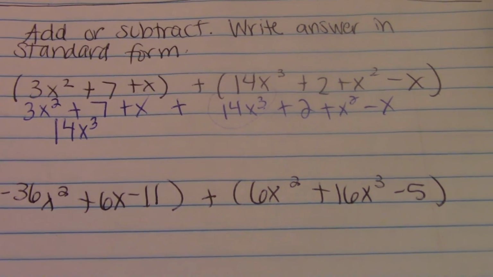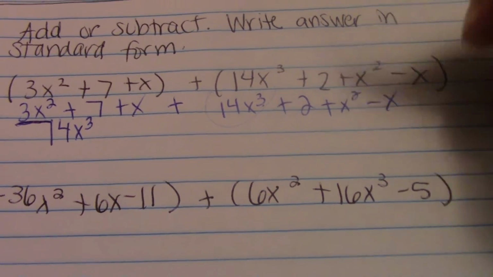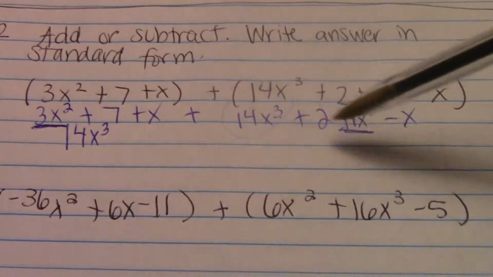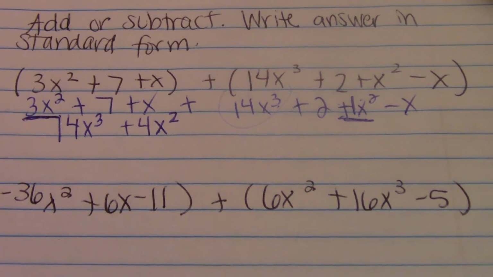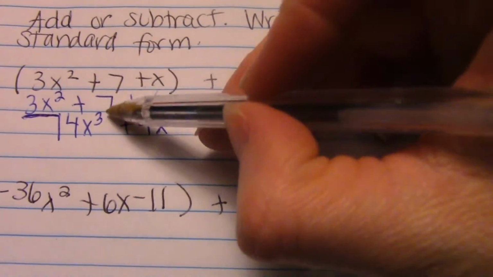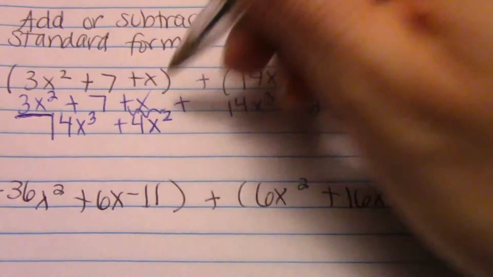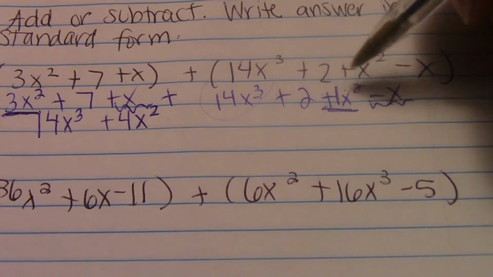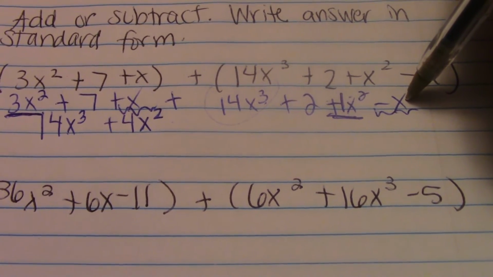The next smallest exponent is a squared. This is a squared, positive 3x squared. And that's a positive 1x squared, right? So 3 plus 1 should make 4. So 4, we do not change our exponent, so just squared. Now we have a 3, a 2, we should have a 1. Remember, 1 we don't always see. There's a 1 right there. So this x goes with that, negative x. So what is x minus x? They cancel each other out. So that one doesn't have an x in it.